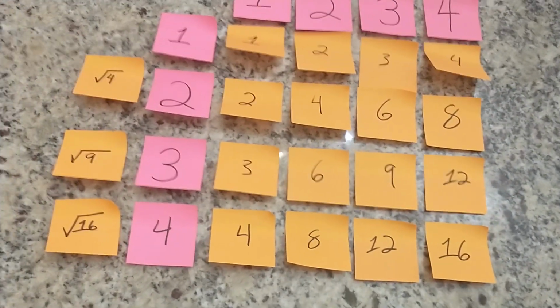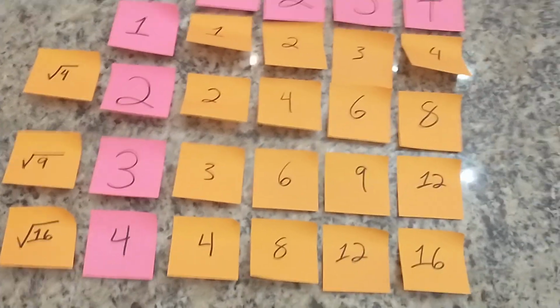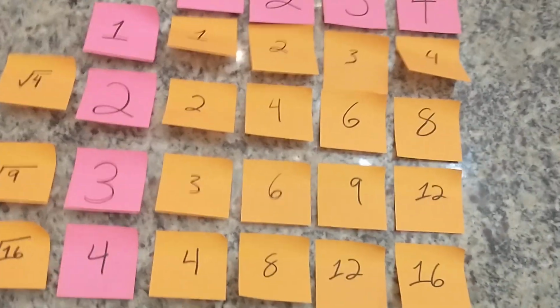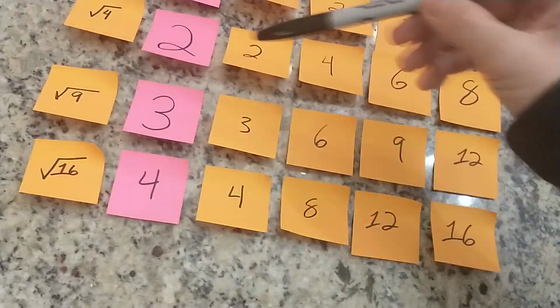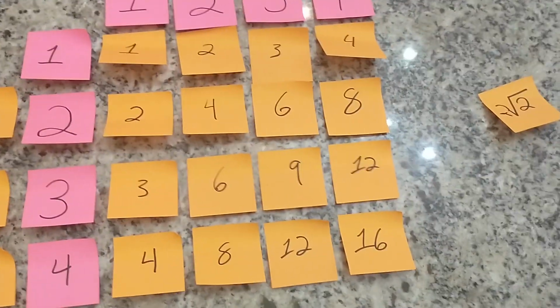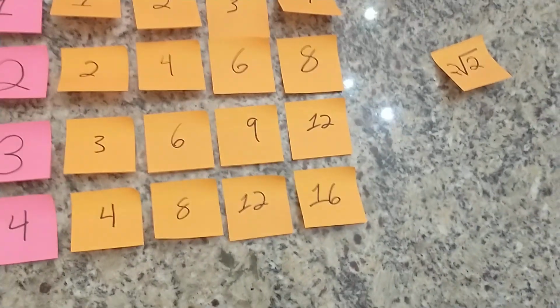It is every single post-it that you see is a quantity. It is a number of oranges. Never lose sight of that and detach yourself from the idea that anytime you see these operators, what you're doing is math instead of just describing a quantity.